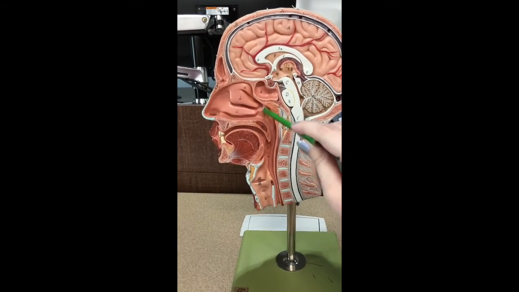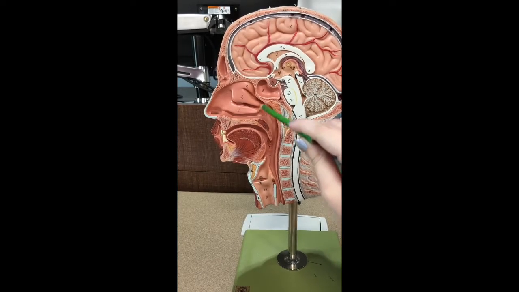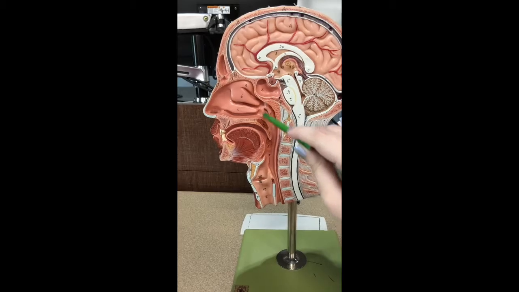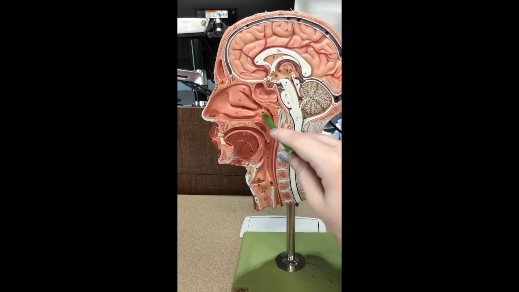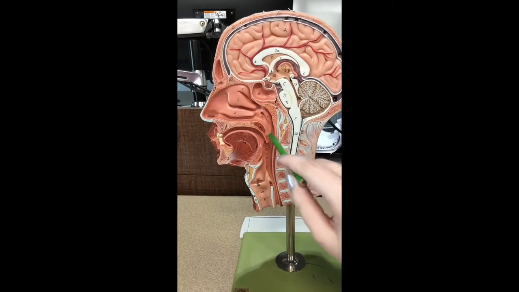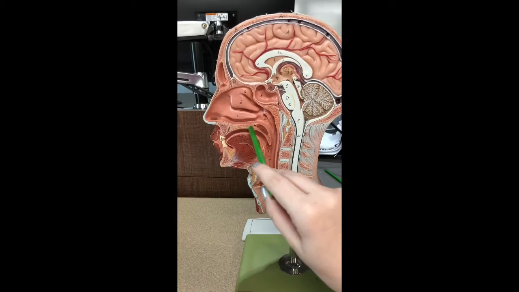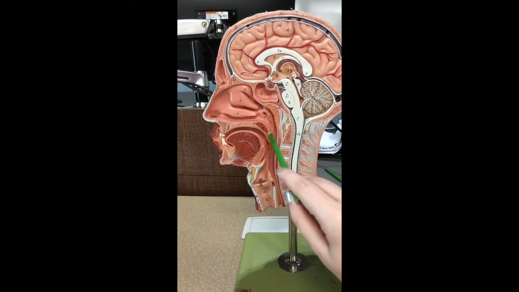Going back, we now come across the internal nares, and think of that as sort of the opening to the nasopharynx region. We have our auditory tube right here, and now we are traveling down behind the oral cavity. So this is the hard palate right here. This is the soft palate and the uvula right there.